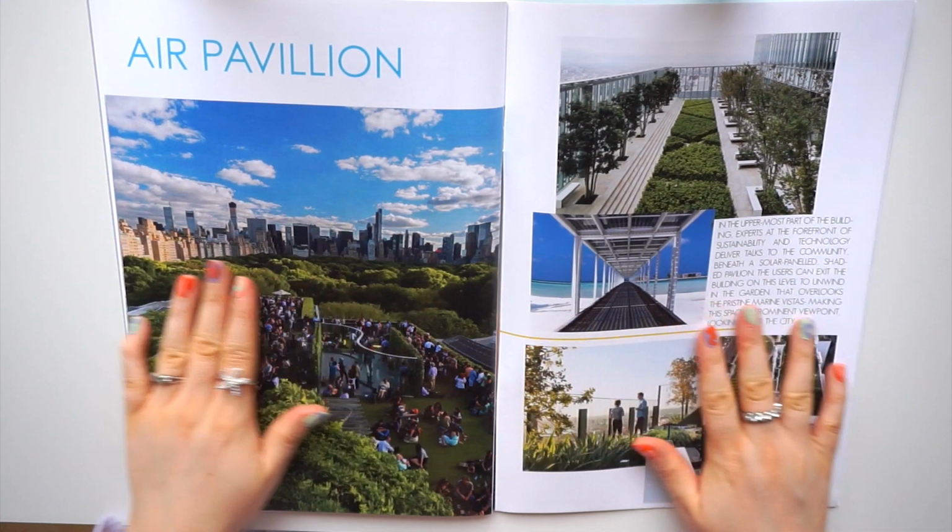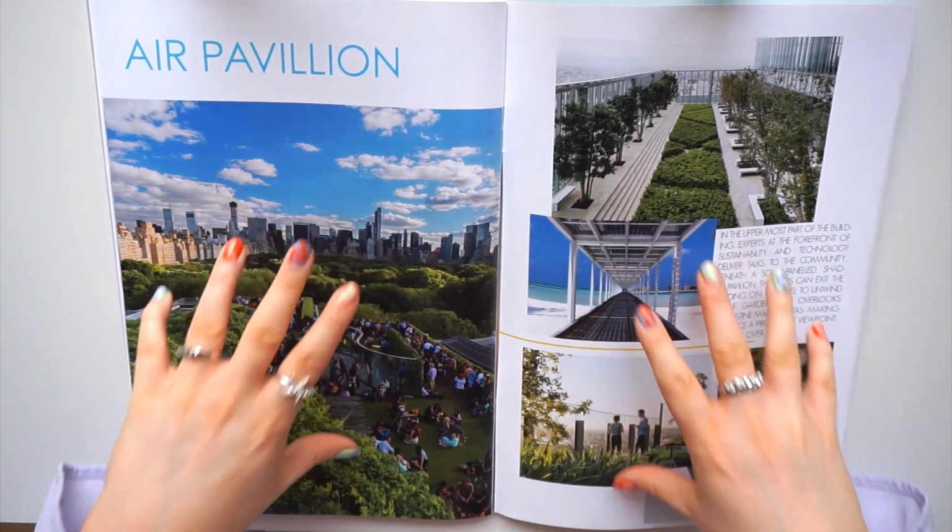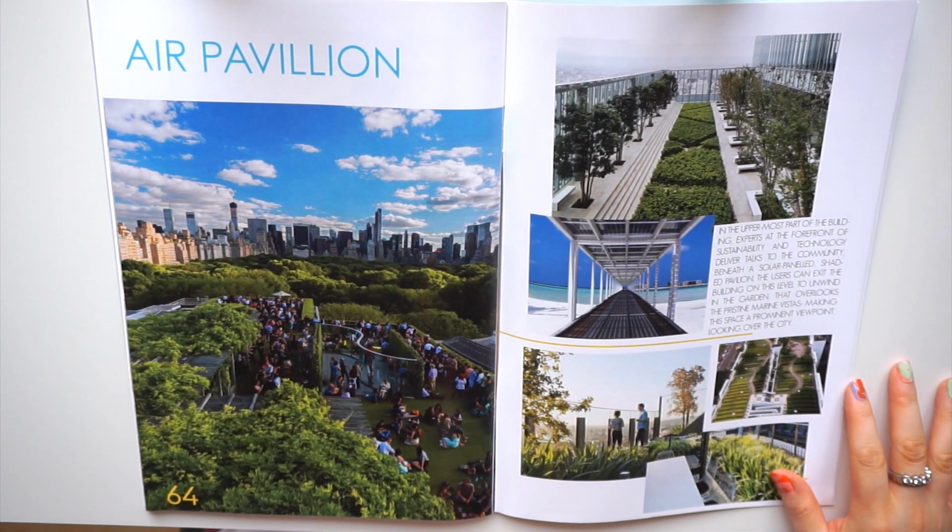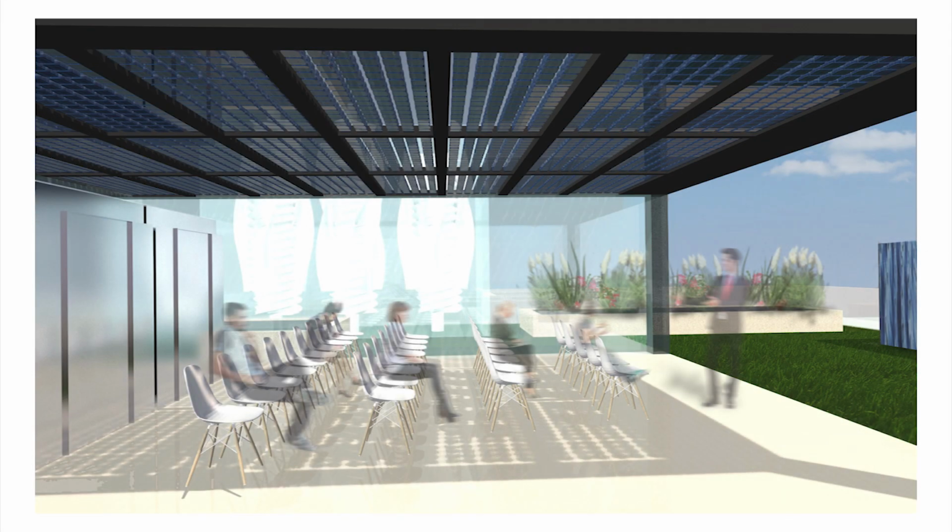In the uppermost part of the building, the Air Pavilion, experts at the forefront of sustainability and technology can deliver talks to the community beneath the solar-panelled shaded pavilion. The roof was also a recreational area that can be enjoyed by both users amidst a tropical oasis. Views overlooking the vast marina and a functioning waterfall feature blend to create a tranquil respite space.